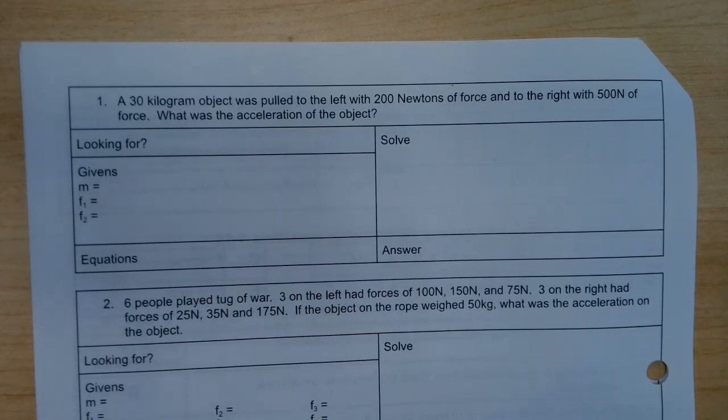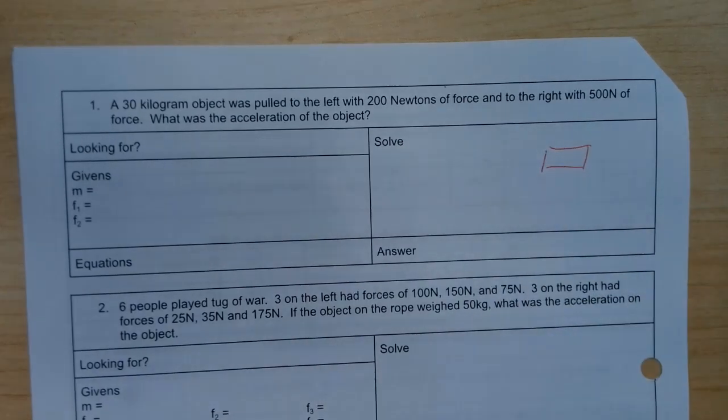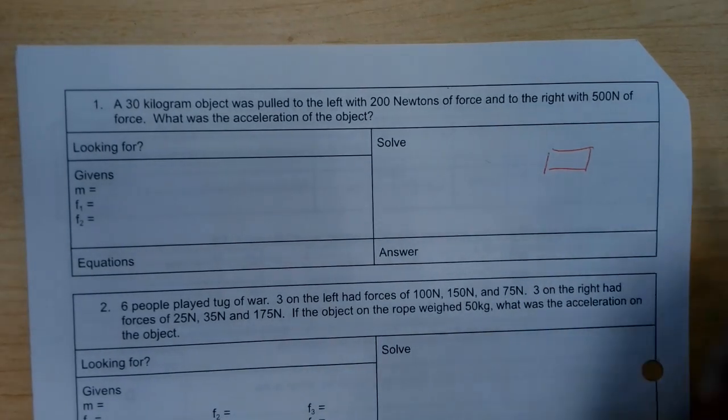Let's do a problem where there's multiple forces. A 30-kilogram object was pulled to the left with 200 newtons of force and to the right with 500 newtons of force. What is the acceleration on the object? If we're stuck on this kind of problem, the first thing we should do is draw a picture. So it can be a simple picture. There's my fancy looking object.